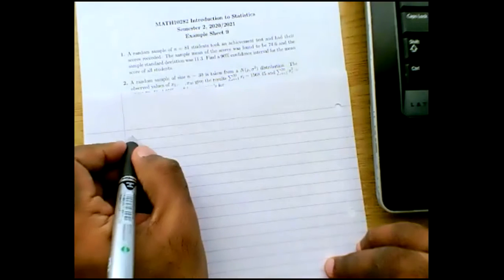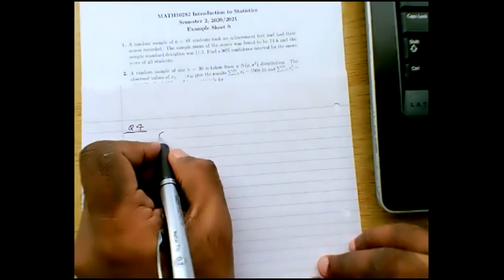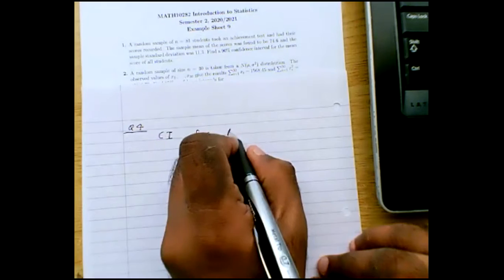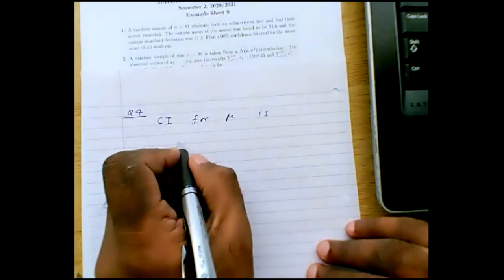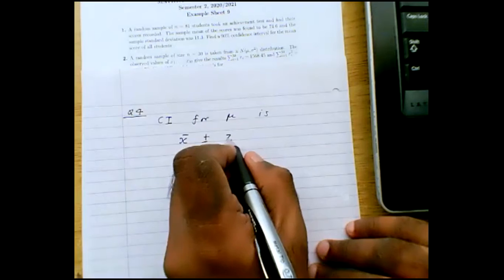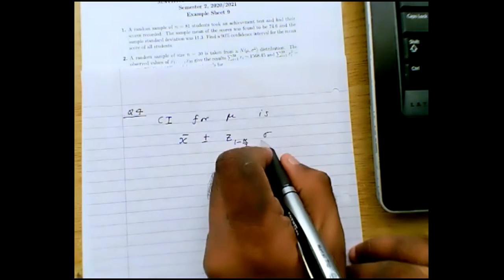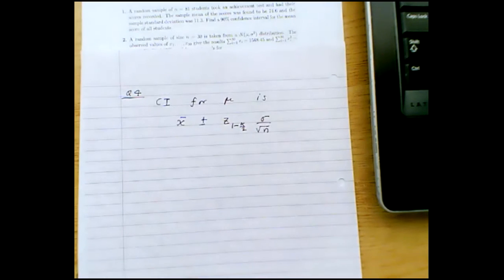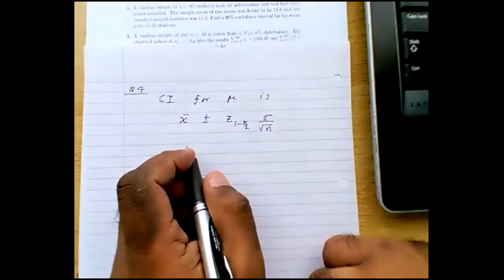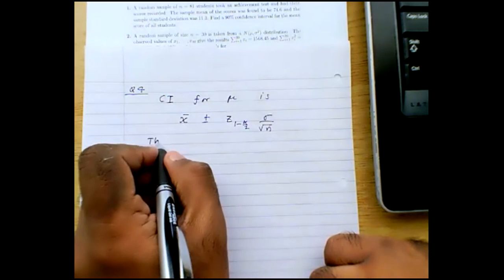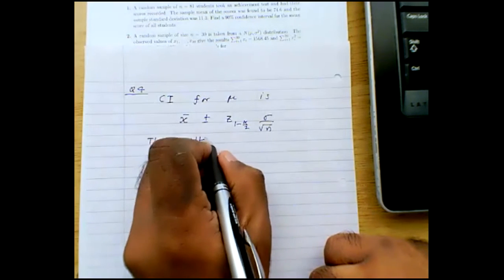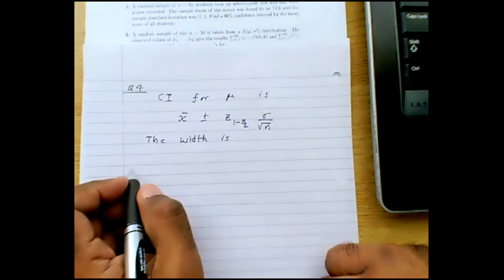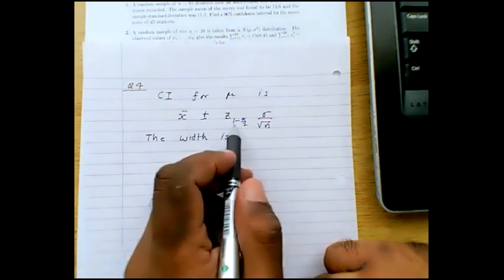So this is question 4. The confidence interval for the mean is x bar plus or minus z. All right, this is the confidence interval. Now the question is talking about the width of the confidence interval. Now the width of the confidence interval is the difference between the upper limit and the lower limit.